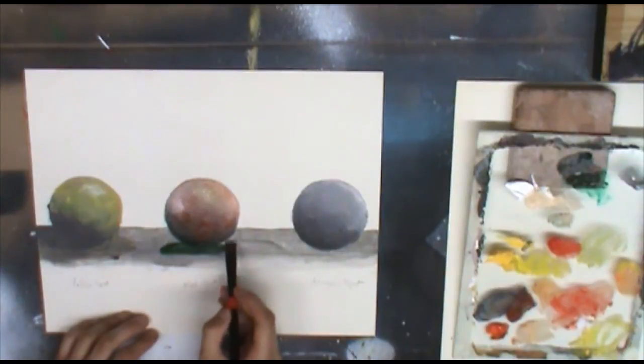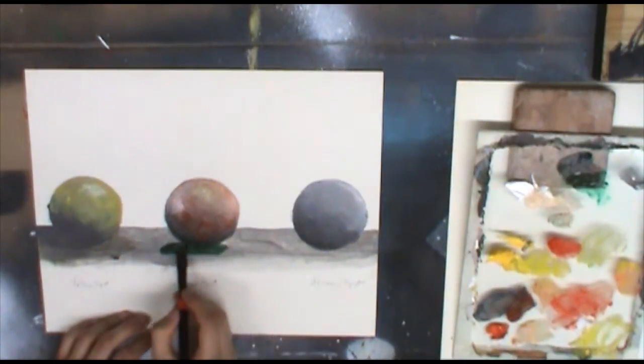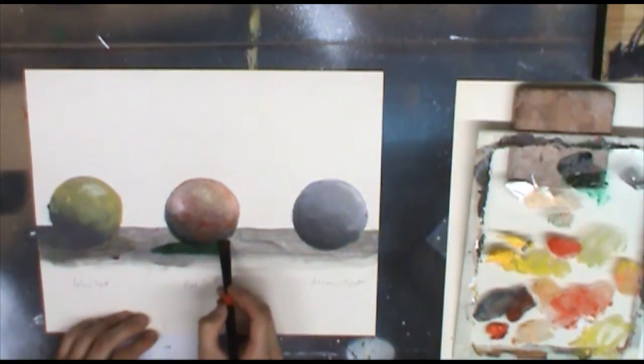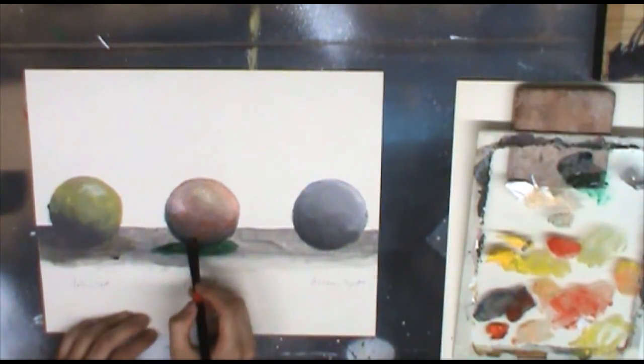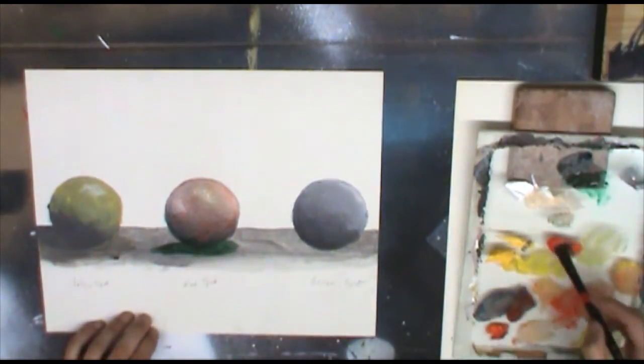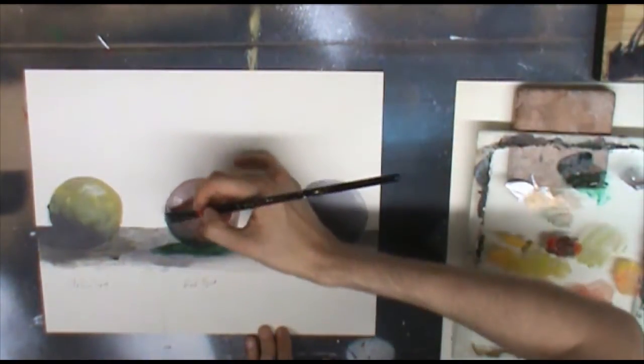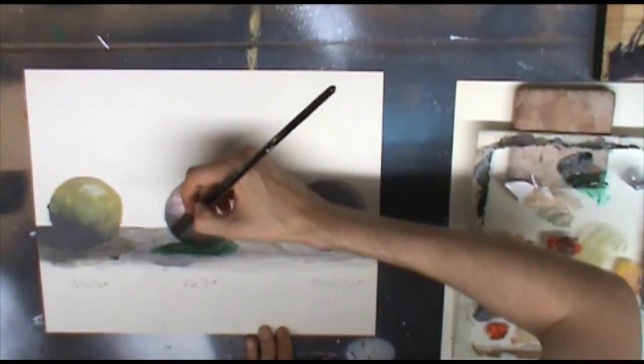So green, that acts a little bit better. Let's come up a little more. My circles aren't perfectly circular, so that's actually making things a little difficult. We're actually going to get a little bit more of that red, that cad red medium, and get our cast lighting up through the back.